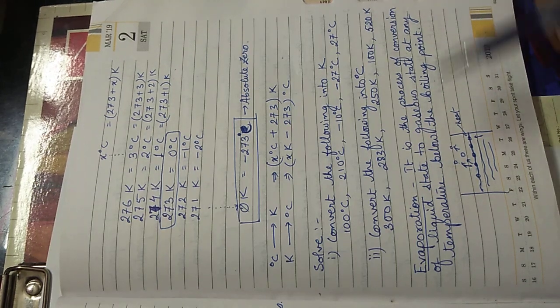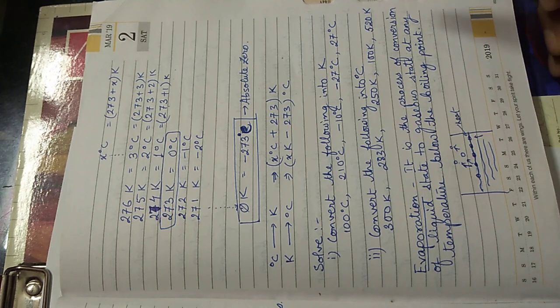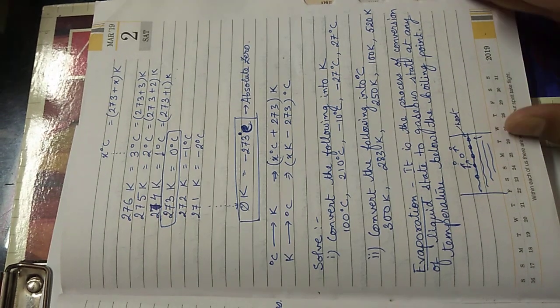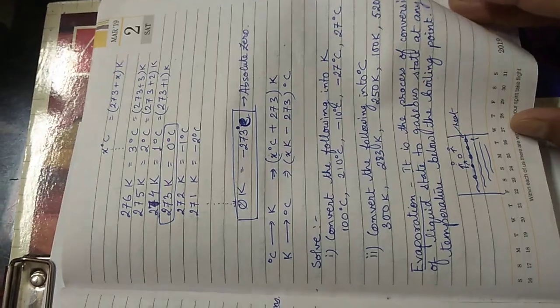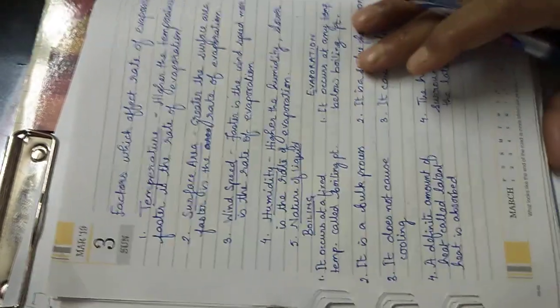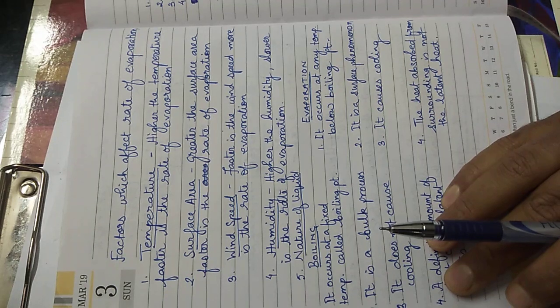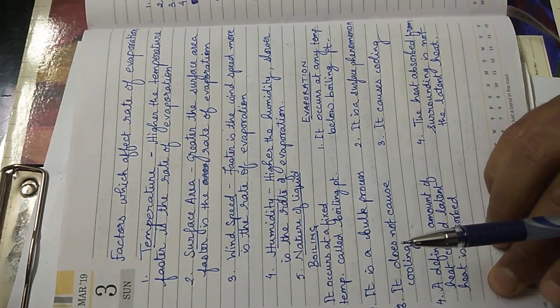So how can we define evaporation? It is the process of conversion of liquid state to gaseous state at any temperature below the boiling point of that particular liquid. Next we come to the factors which affect the rate of evaporation. There are different factors which affect the rate of evaporation.